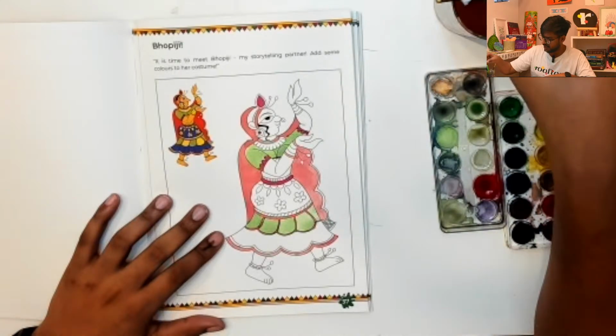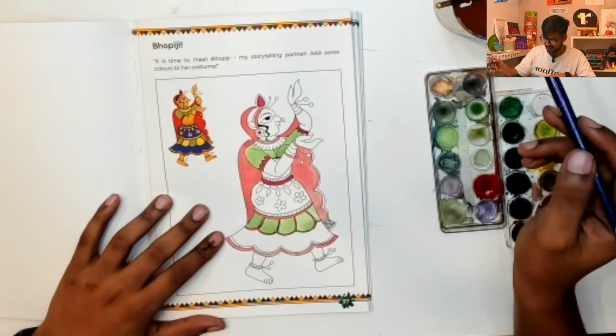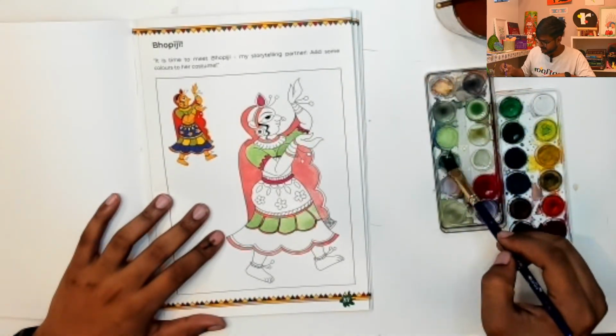Okay, now I will take some yellow color. So I'll just clean this part up.